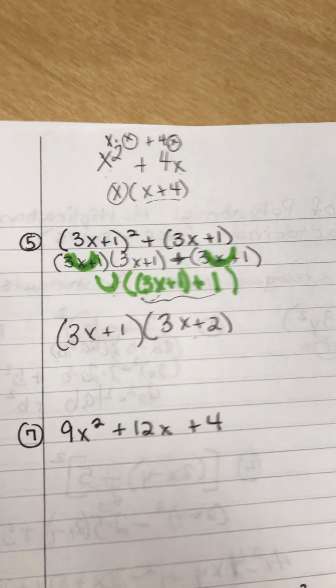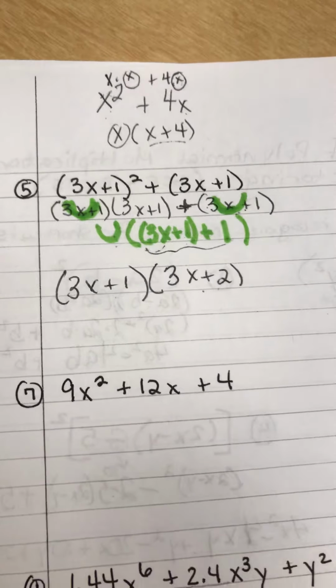Okay, pre-calcers, sorry about that. It cut me off. I am running out of battery.